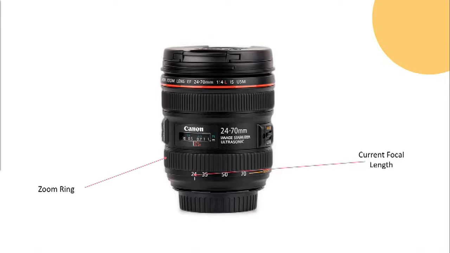We've got our zoom ring here as well. So if I want to zoom in or zoom out, I use that zoom ring. We have a distance scale, which is not available now on all lenses, but certainly if you're using higher quality, and especially if you're using cine lenses, you will have a distance scale. This is all to do with focusing. This is all to make sure that you're focusing without having to look at the camera's LCD screen.